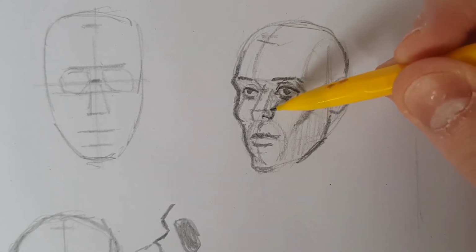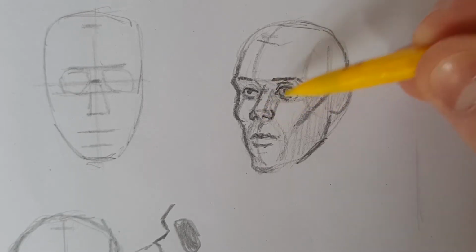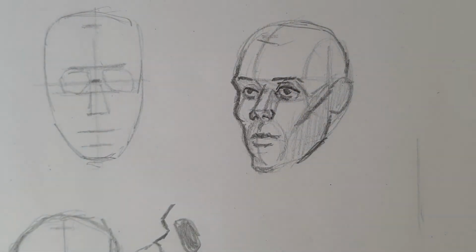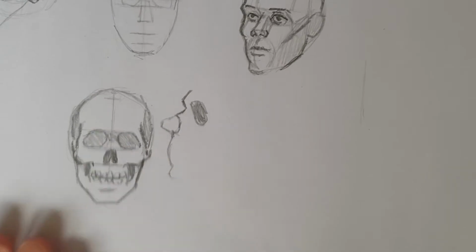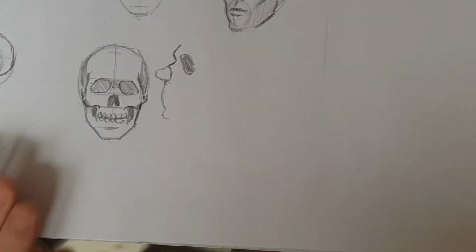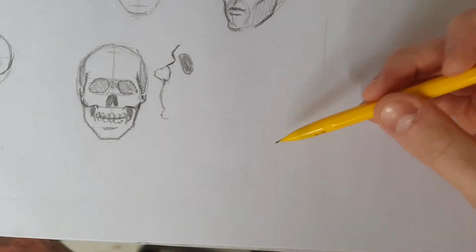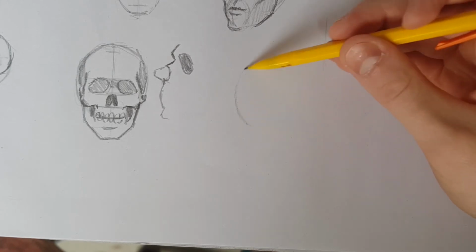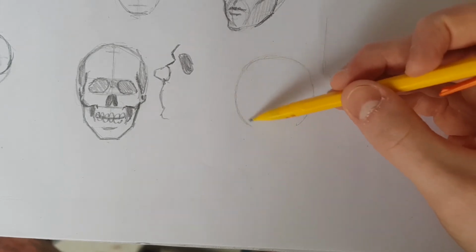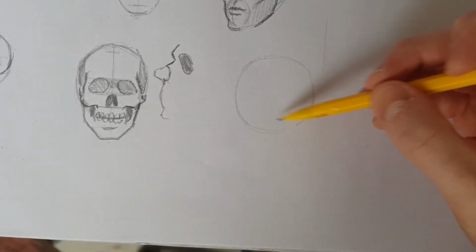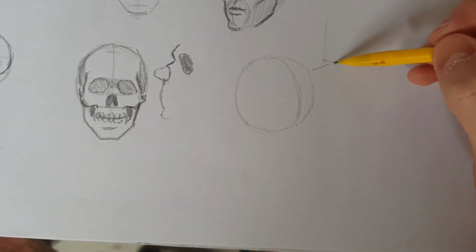And you can add the nose. Alright. Once you know, you don't even have to do them. It's like in your mind already. Okay, let's do another one. So have that person looking this way.